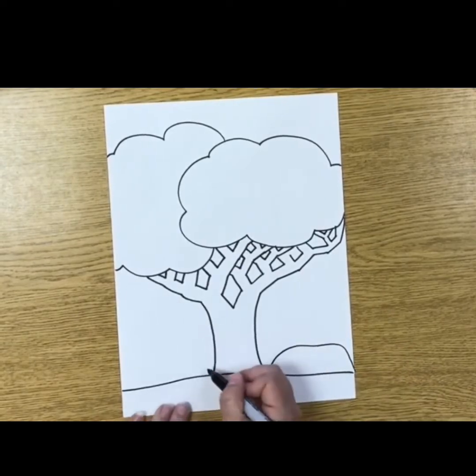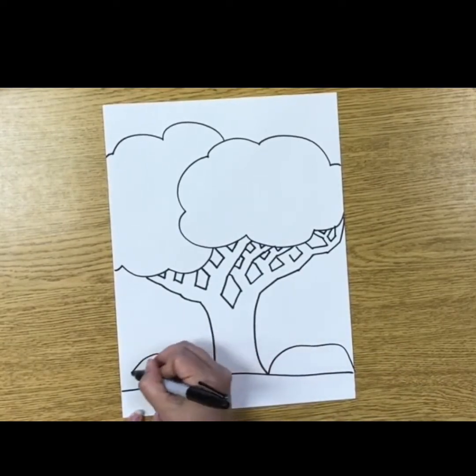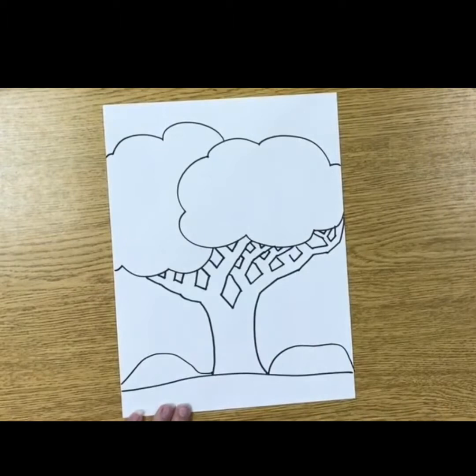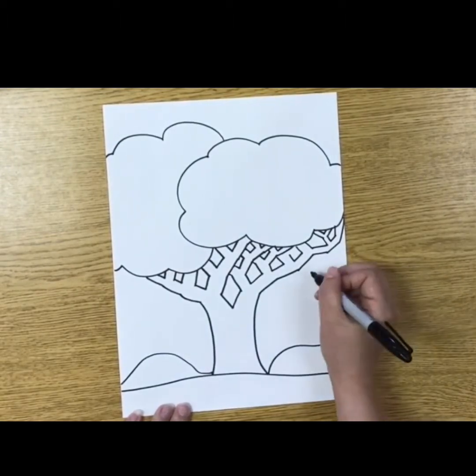Your piles don't have to be perfect, just try your best. If you want, you can even add some leaves falling off the tree.